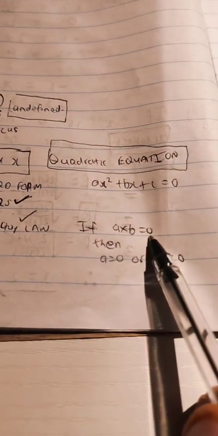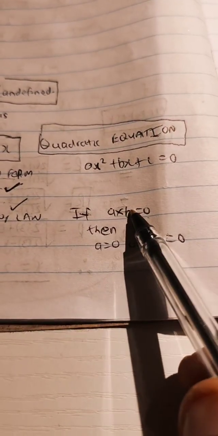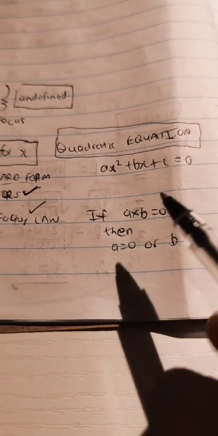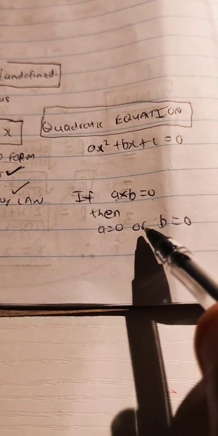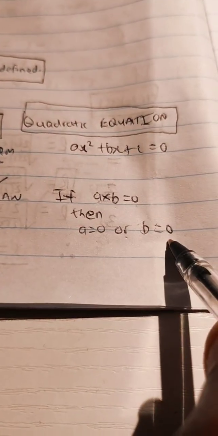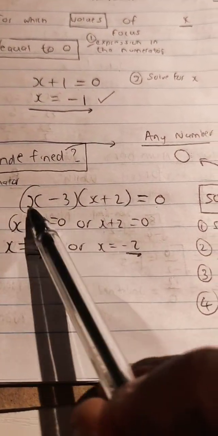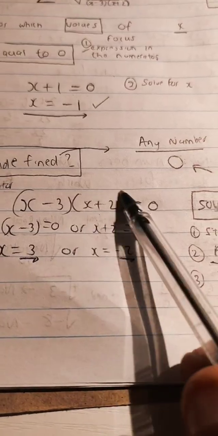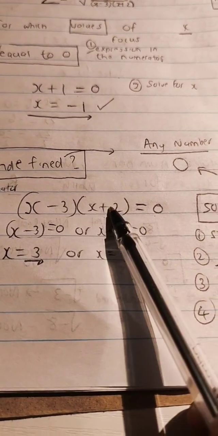If you have 0 on the other side, guys, and then you have a product, a multiplication of two factors, you take the first factor, you make it equal to 0, then you put or. You take the second factor, you make it equal to 0. So that's what we've done here. We have x minus 3 multiplied by x plus 2, because brackets mean multiply, two factors.